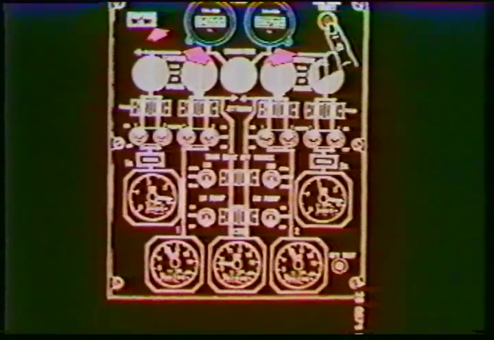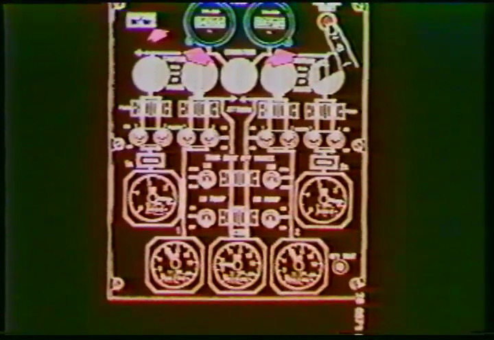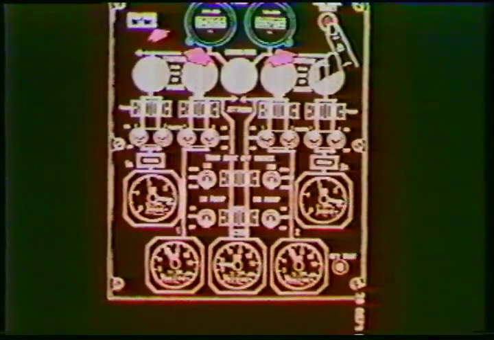2 indicators at the top of the fuel control panel relate to each engine and show the total fuel consumed by each engine.